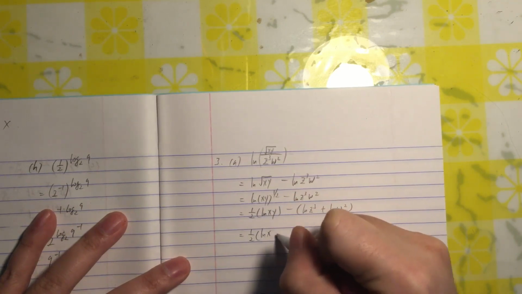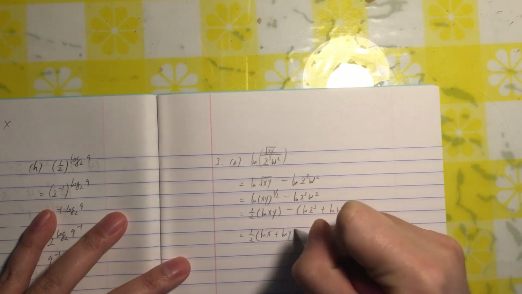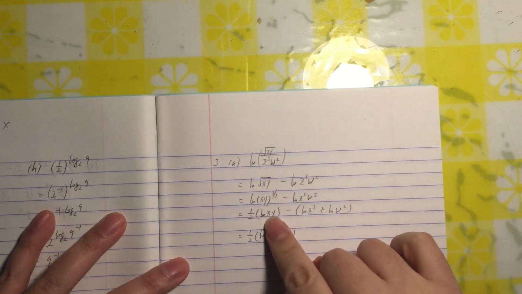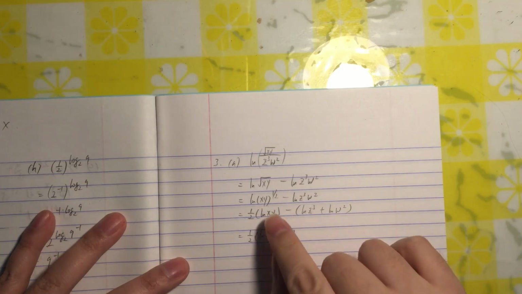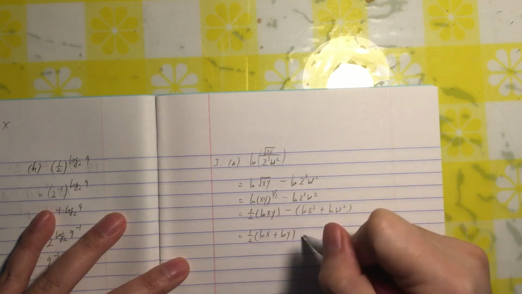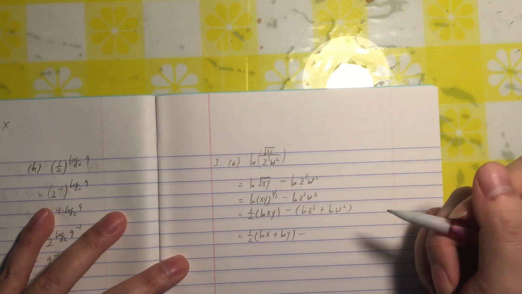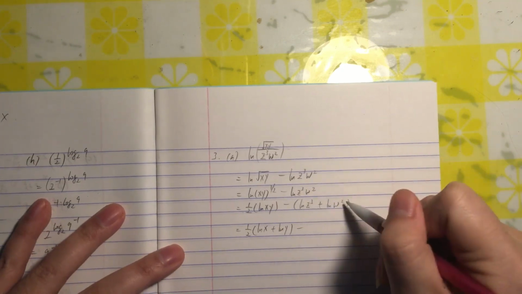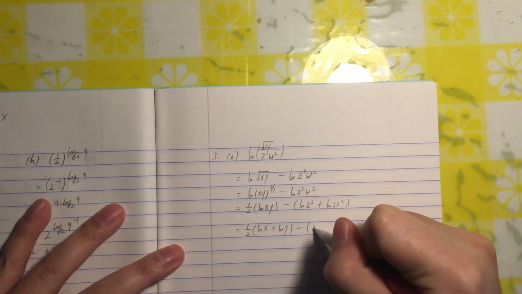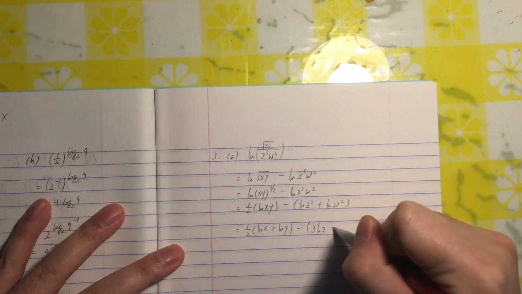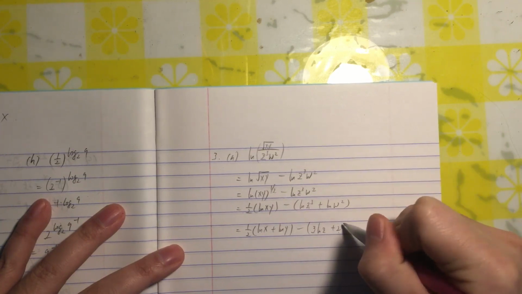Write it as ln of x plus ln of y. In the second term, I bring exponent to the front. Write it as 3 ln of z plus 2 ln of w.